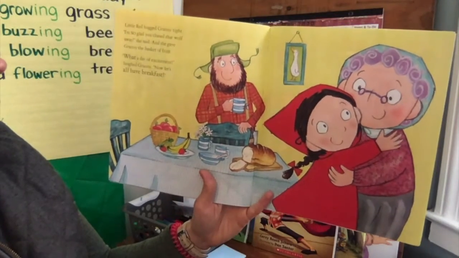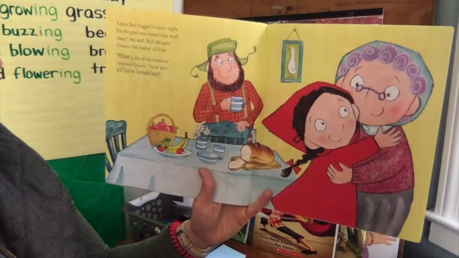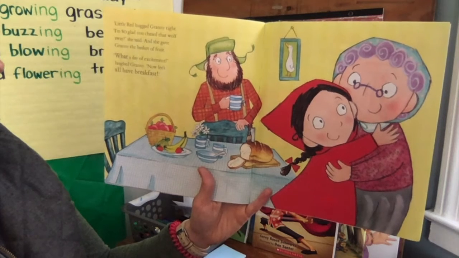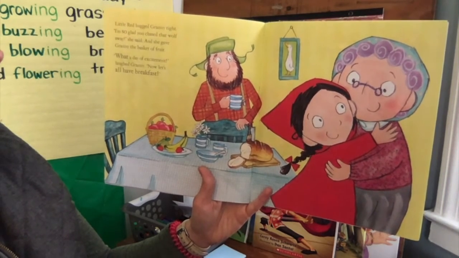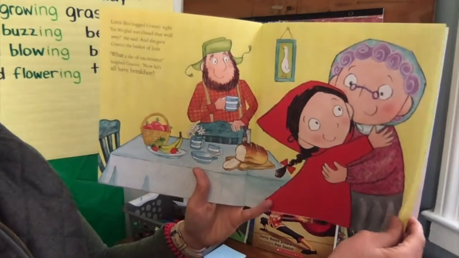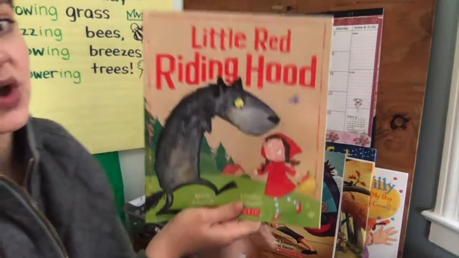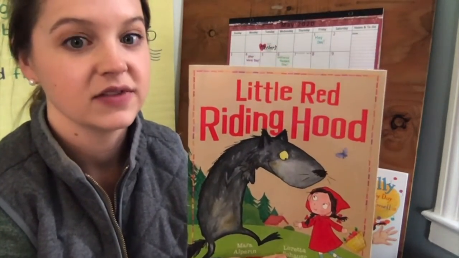Little Red hugged Granny tight. "I'm so glad you chased that wolf away," she said, and she gave Granny the basket of fruit. "What a day of excitement," laughed Granny. "Now let's all have breakfast." The end.